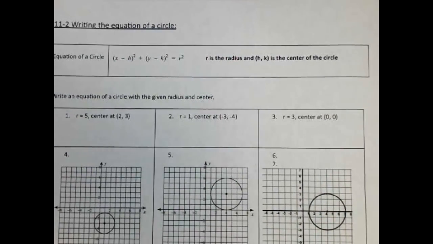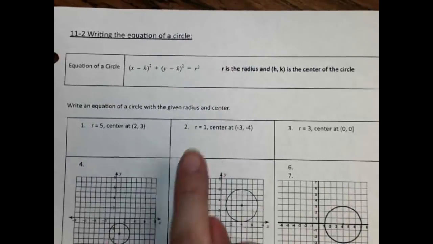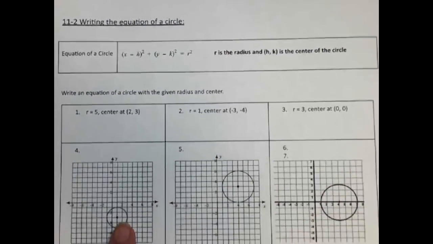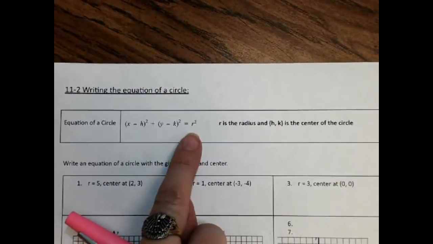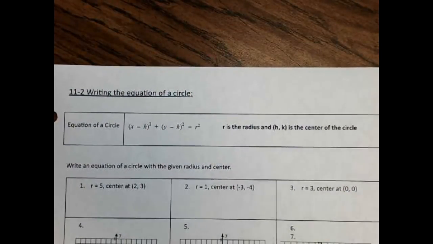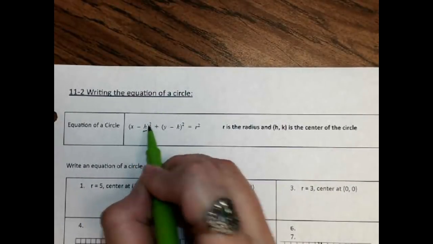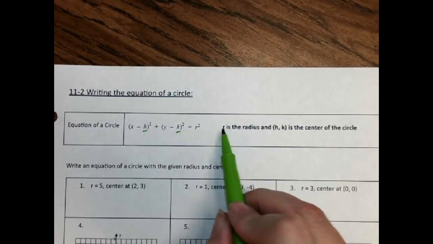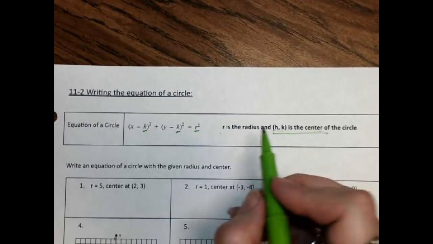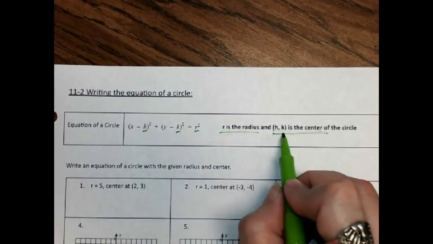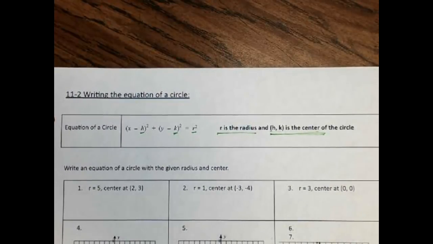Okay, now we're going to do the opposite of what we did on the other side. We're going to start with the graph, or start with information about our circle, and we're going to write the equation ourselves. Notice this is the same equation we had on the other side. H and K is still the center of the circle, and R squared is right here, and R is still the radius of the circle. So it's the same formula we had on the other side. Now we're just going to be writing the formula ourselves.